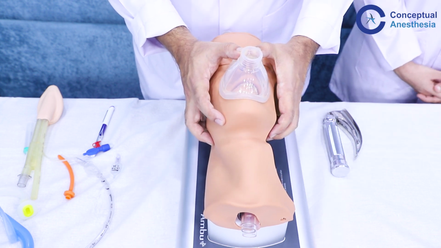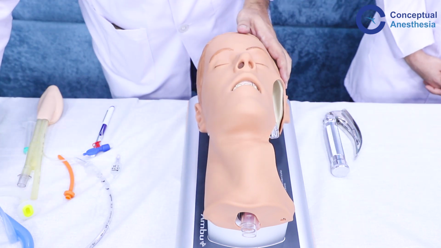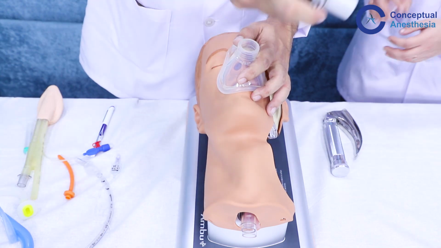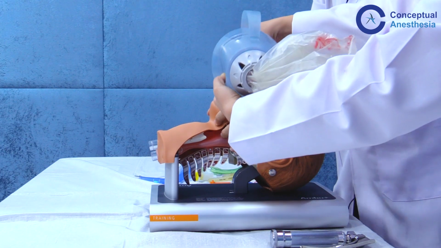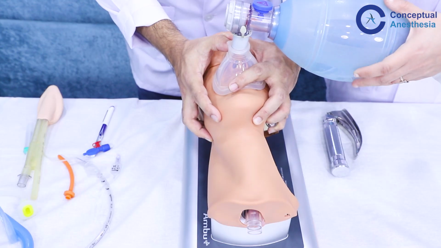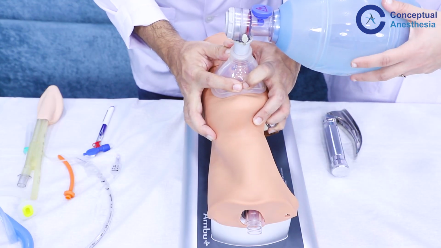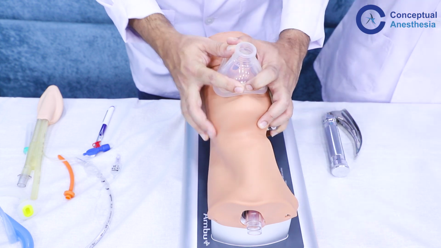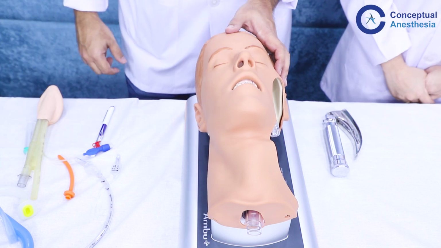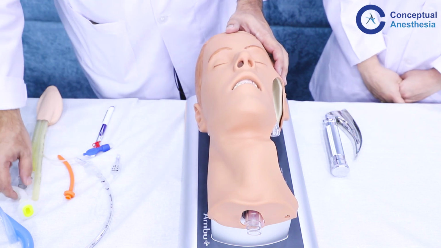If this is also not possible, we use a 2-person technique in which the mask is held by one person and the ventilation is done by the other person. So this will give one person the liberty to put all his strength onto holding the mask properly. Now, if mask ventilation is initially not possible, we can use adjuncts like oropharyngeal and nasopharyngeal airway.